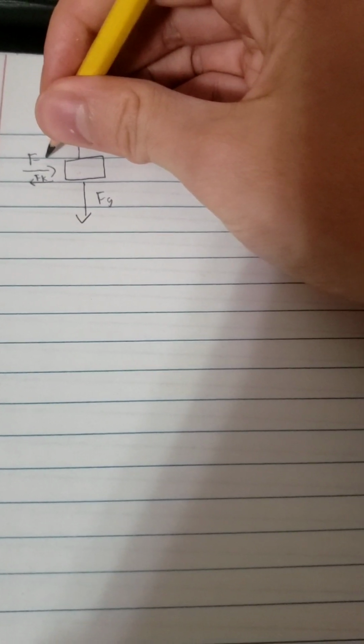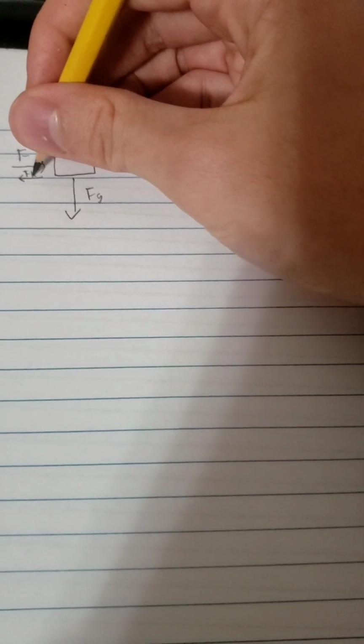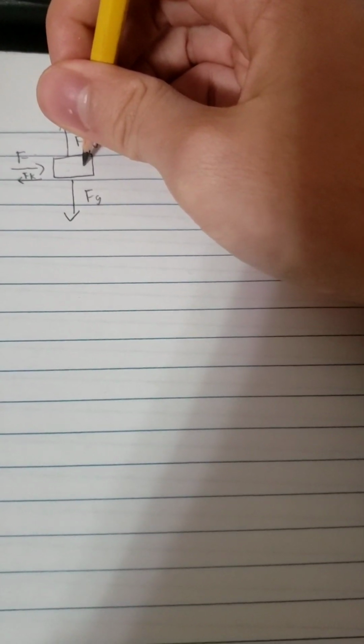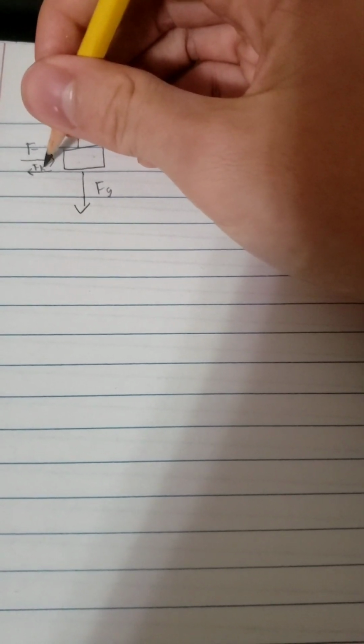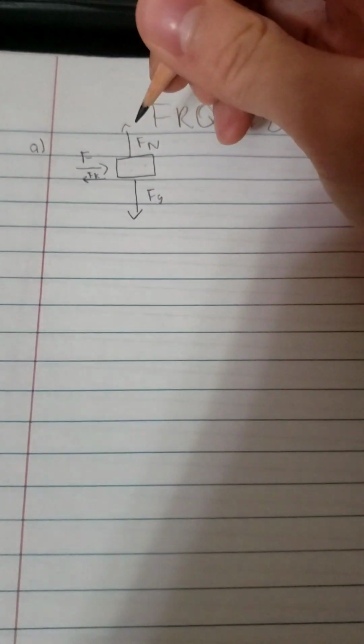The reason why the FK is smaller than the F is because if this FK is bigger, this box ain't moving because there's too much friction. There needs to be enough force to overcome the friction opposing this. So yeah, that's the free body diagram.